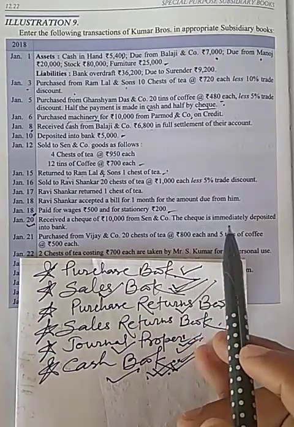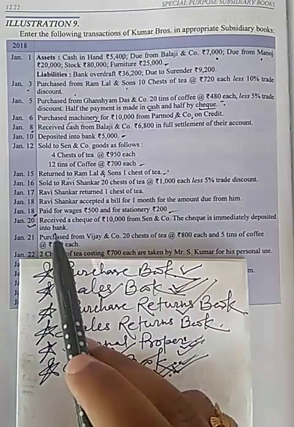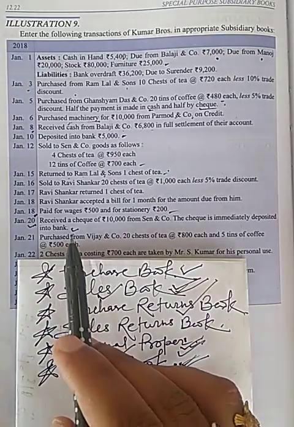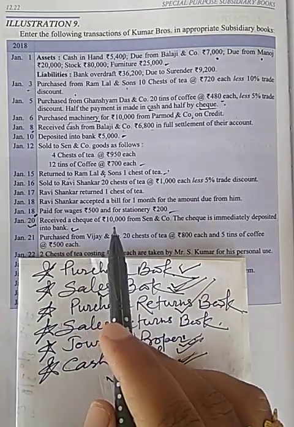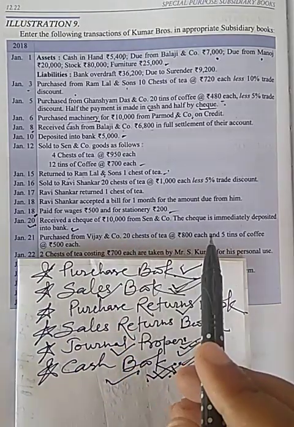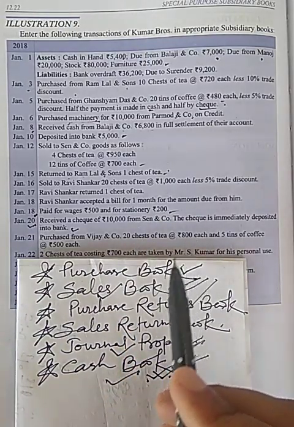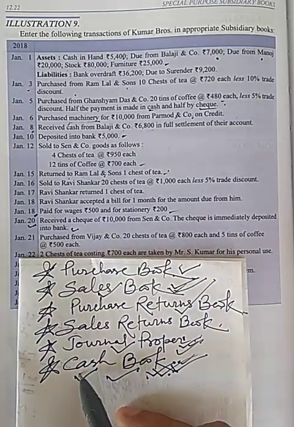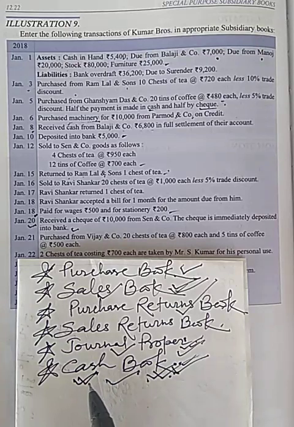The check is immediately deposited into the bank. When we receive a check from any person and immediately deposit it into the bank, it will be recorded in the cash book. We all know about it. We have read the cash book also in the previous chapter.